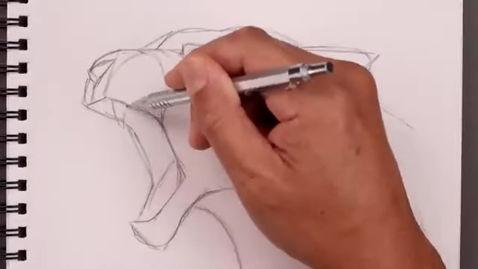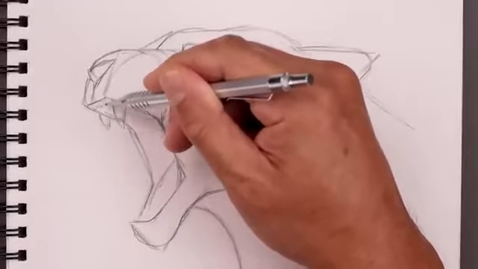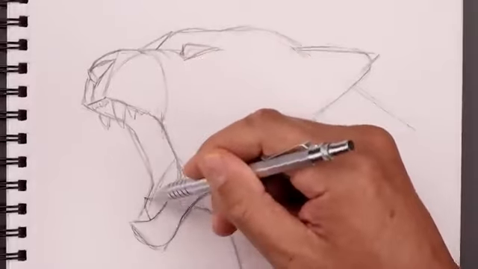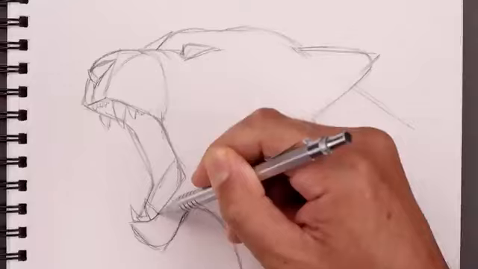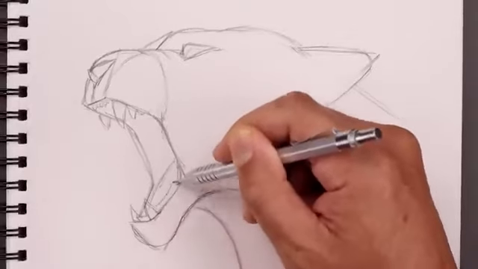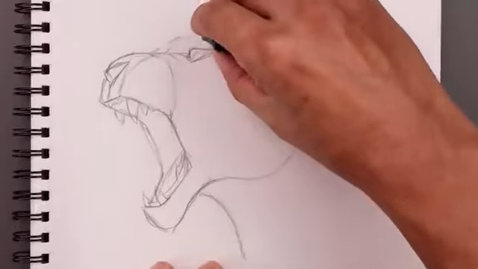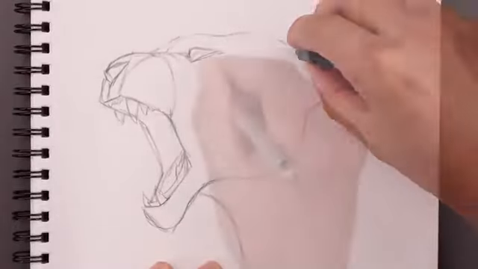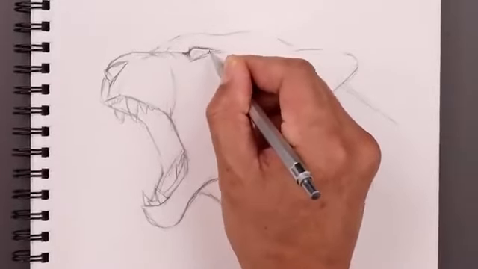I'm just going to loosely block in the teeth across the front and back. A few points across the front. Add lower fangs. Now let's go back and clean up our drawing one more time before we get into the details. Now I'm just going to work around a rough sketch, adding some more detail and refining the shape.